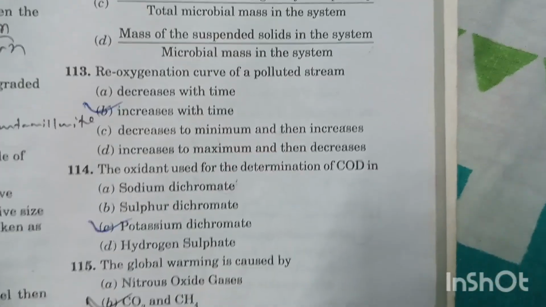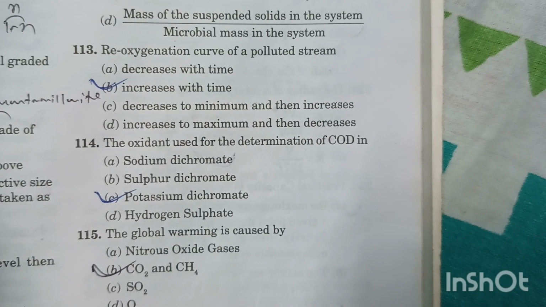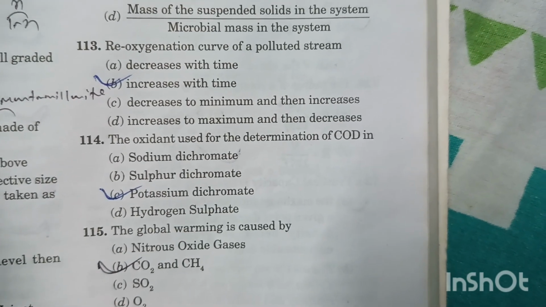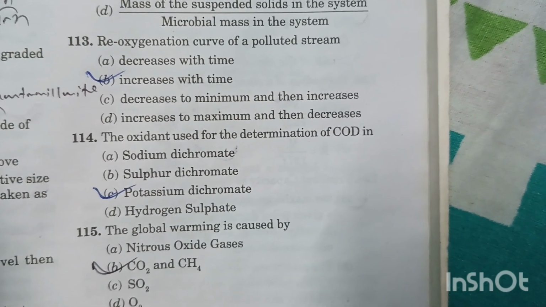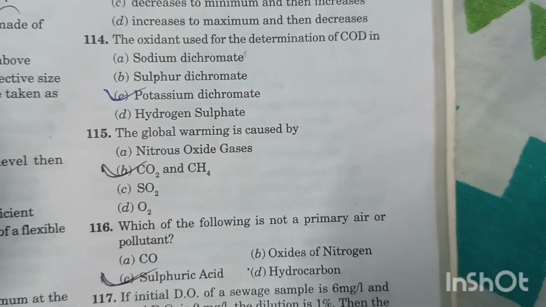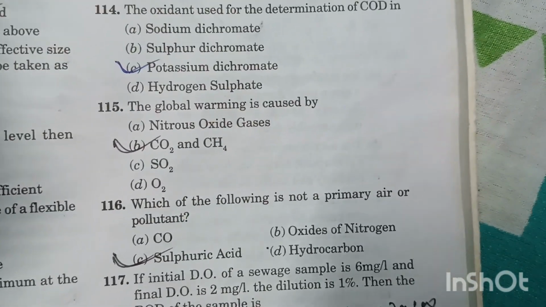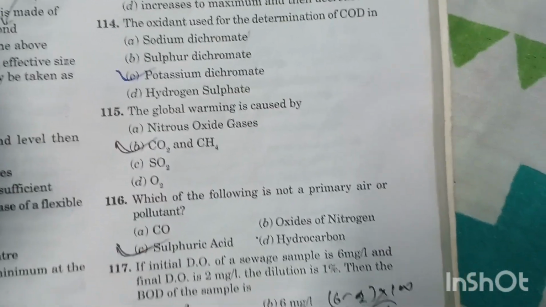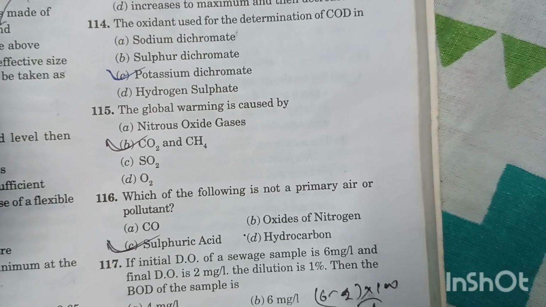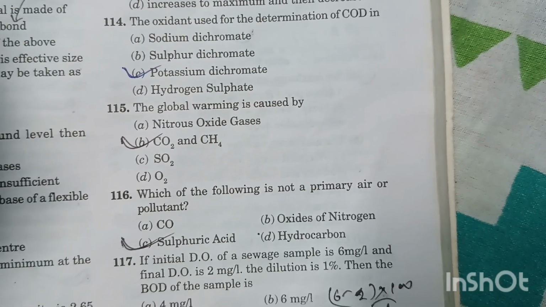Question number 114, the oxidants used for determination of COD are potassium dichromate and potassium permanganate. Option C is the right answer. Question number 115, global warming is caused by greenhouse gases like CO2, CH4. Option B is the right answer. Question number 116, which of the following is not a primary air pollutant?